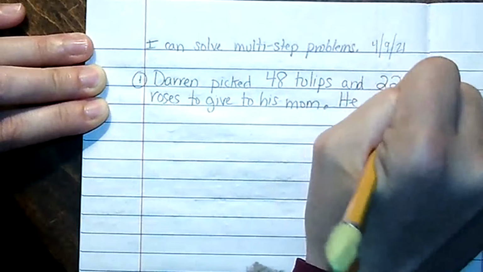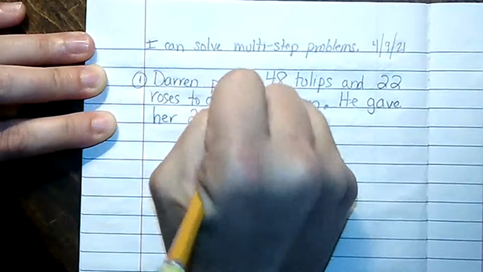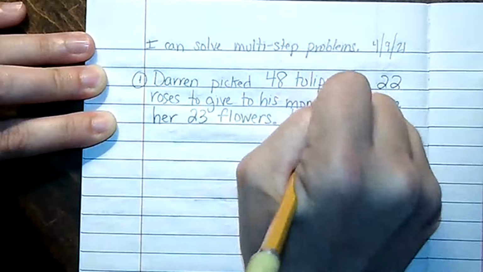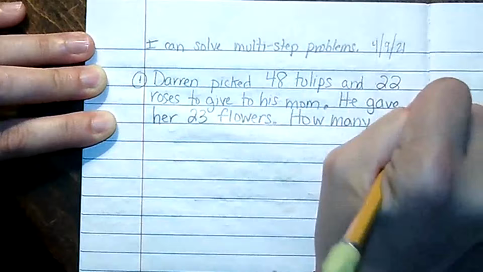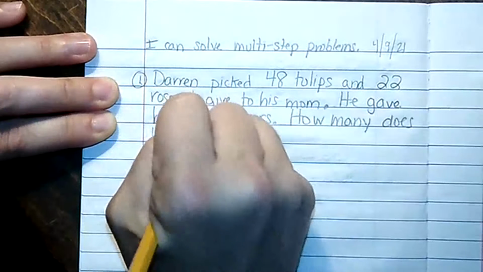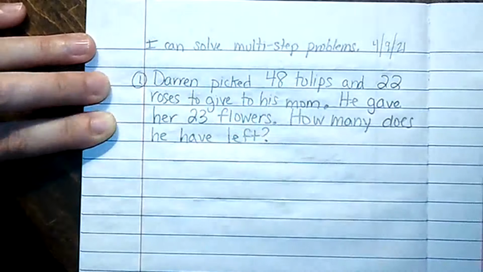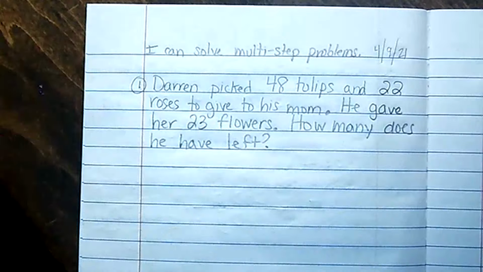He gave her 23 flowers. How many does he have left? All right. Take a minute to copy, press pause if you need to.